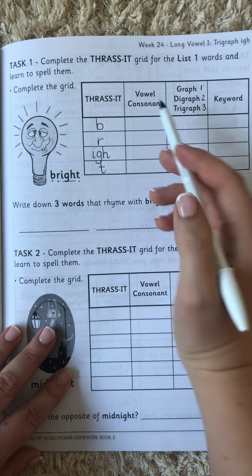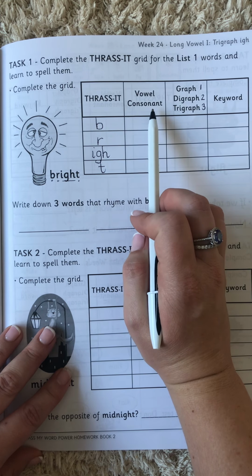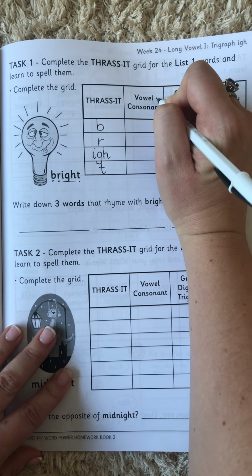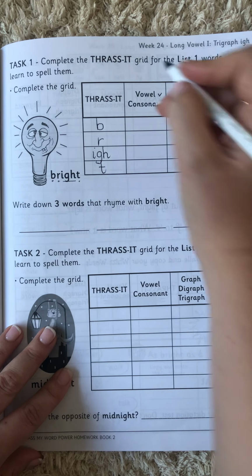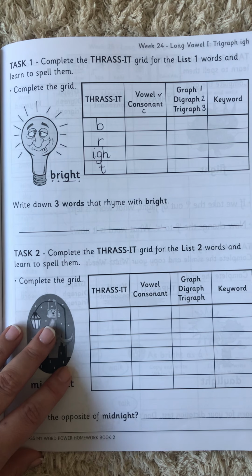Our second column is asking whether it is a vowel or whether it is a consonant. For this, if it is a vowel, you're just going to do a V, and if it is a consonant, you are going to do a C. Now don't forget, there are 5 vowels. We get an a, e, i, o, and u. Those are the vowel sounds. We also get the e, a, and e.